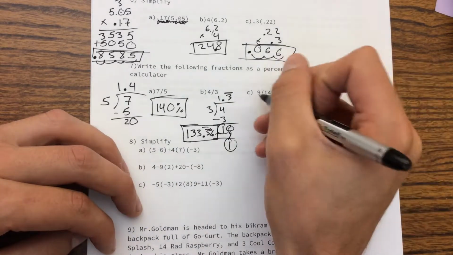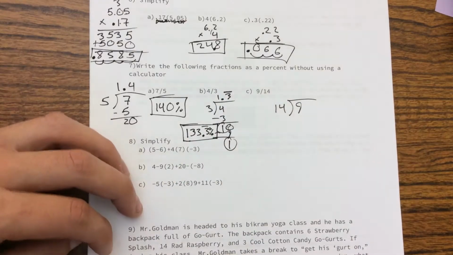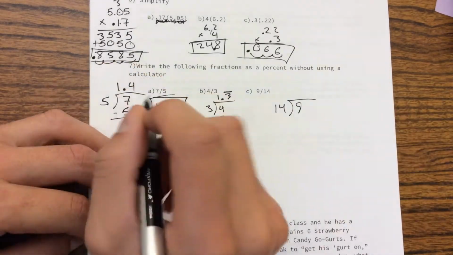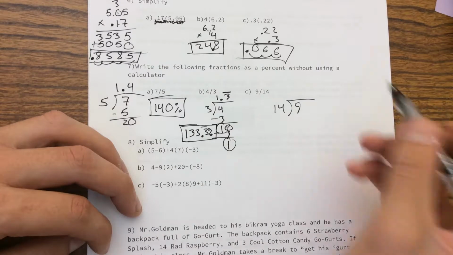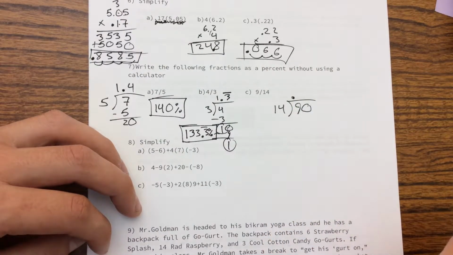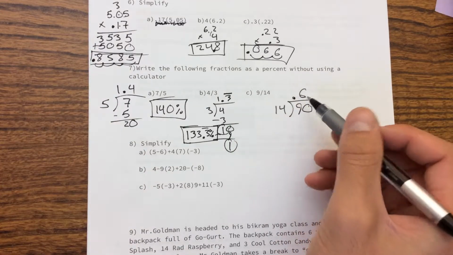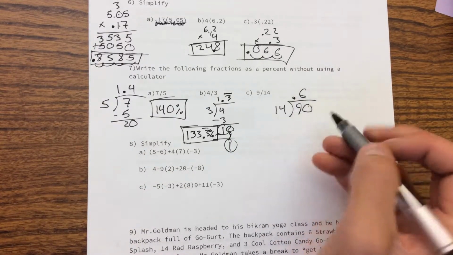All right, letter C. 9 divided by 14. Put the 9 on the inside, 14 on the outside. 14 does not go into 9. That's our first one that's not greater than 1. So I'm going to put a decimal point right away. And 14 goes into 90. How many times does 14 go into 90? 6 times. 6 times 14 would be 6 times 10 is 60. 6 times 4 is 24. So 84.